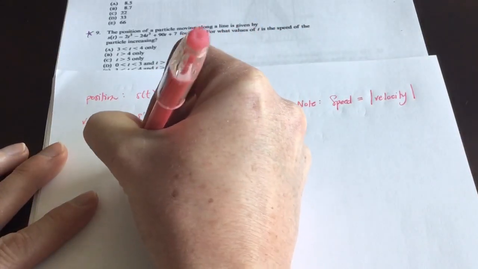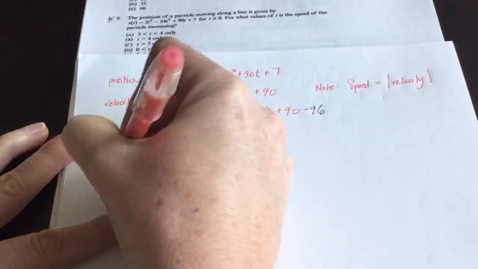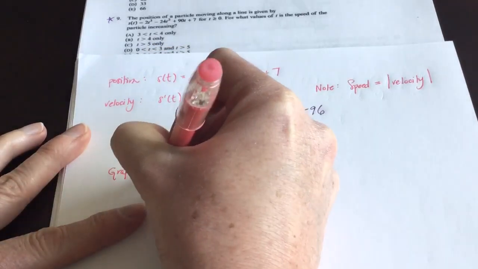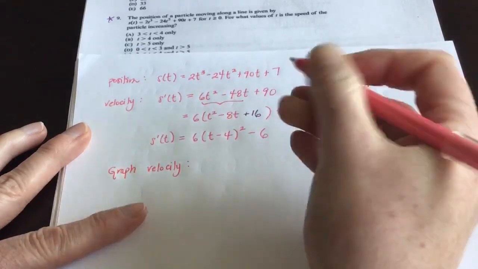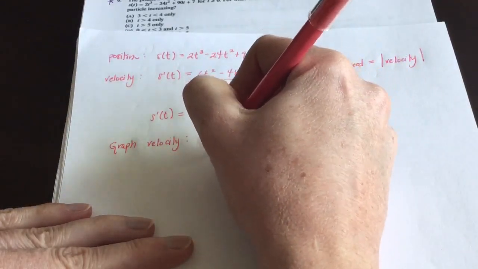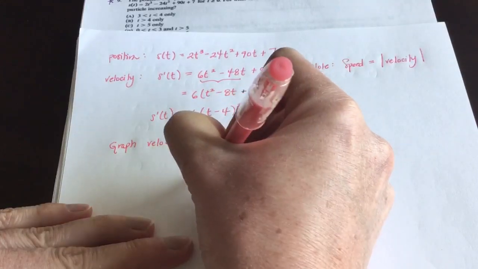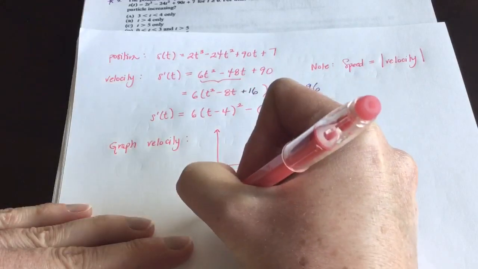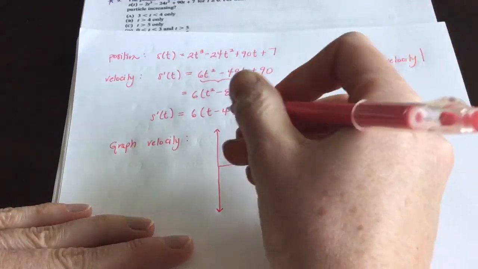So if I was to graph velocity, I could do it pretty quickly. They said just for t greater than or equal to 0. So where's the vertex of this velocity function?